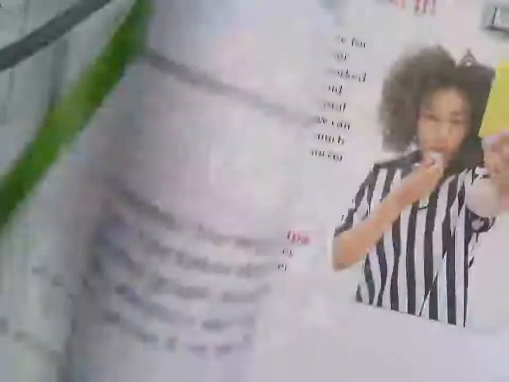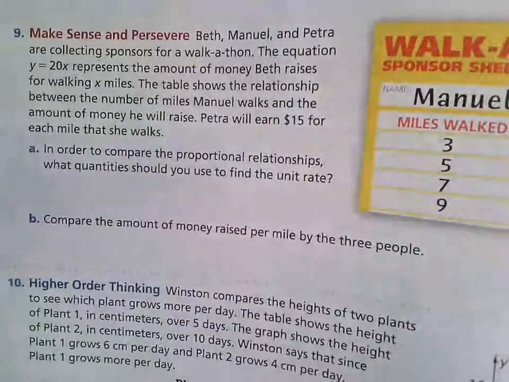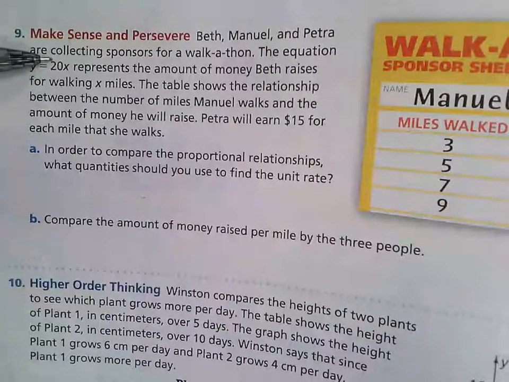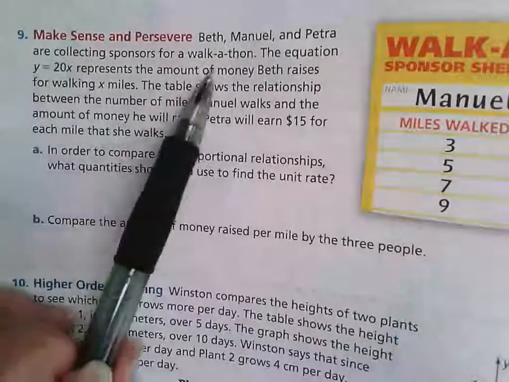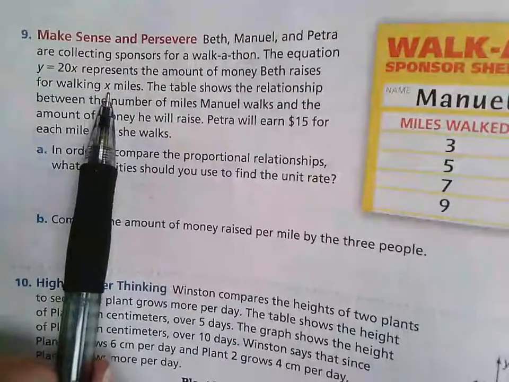Page 426. Number 9. Make sense and persevere. Beth, Manuel, and Petra are collecting sponsors for a walkathon. The equation y equals 20x represents the amount of money Beth raises for walking x number of miles.